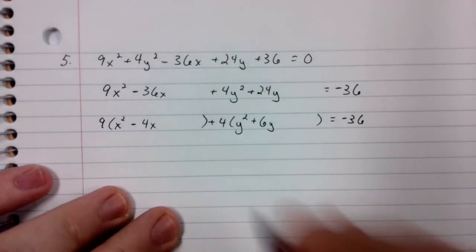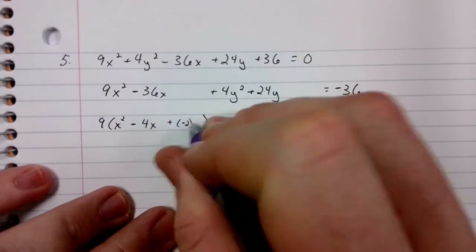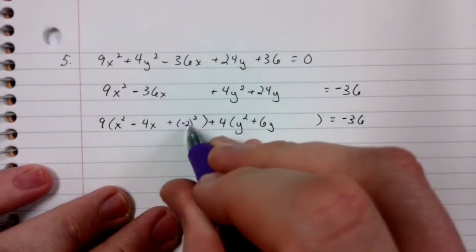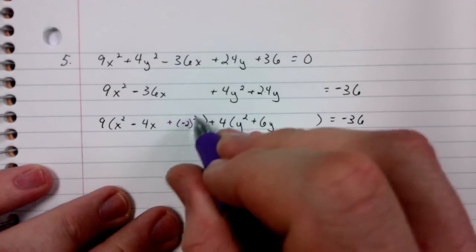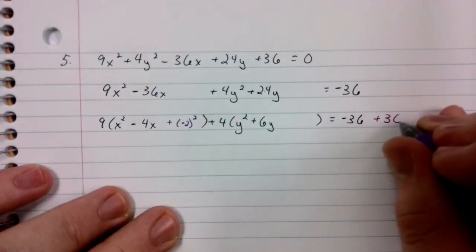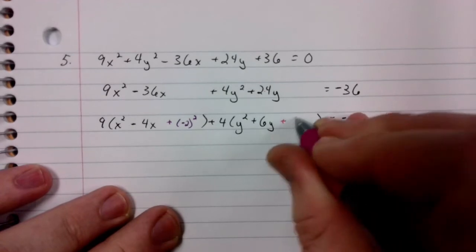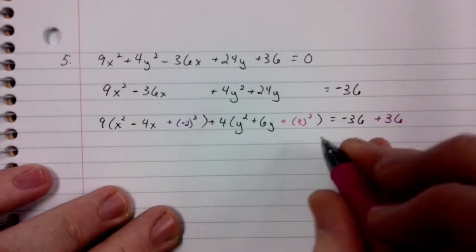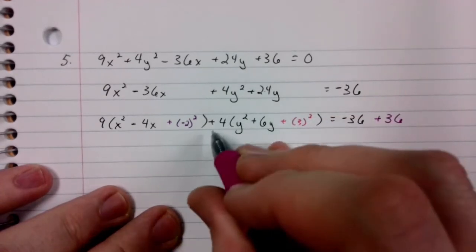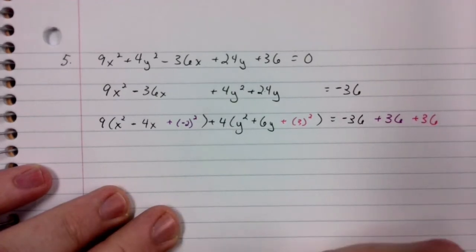Now I need to go ahead and figure out what number I'm going to add here. Half of negative 4 is negative 2. So I add negative 2 squared. Negative 2 squared is 4. 4 times 9 is 36. So over here I will have to add 36. Then the number that goes right here: half of 6 is 3. 3 squared is 9. 9 times 4 is 36, so I need to also add 36.